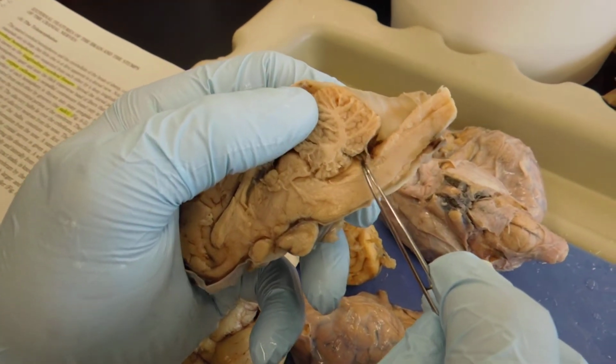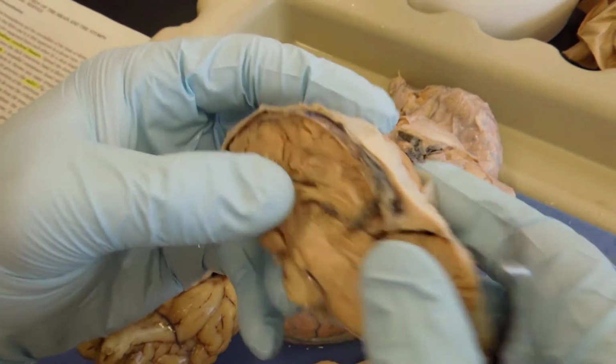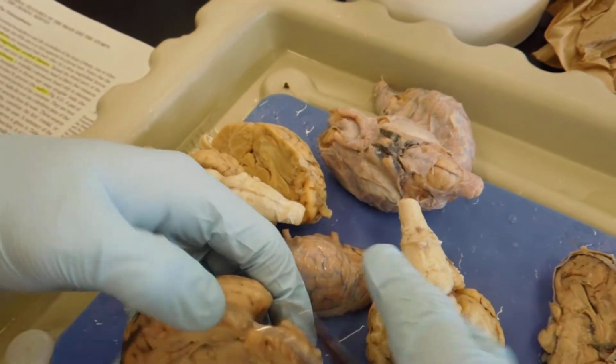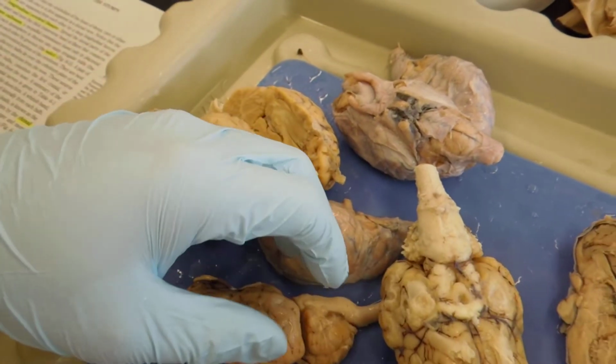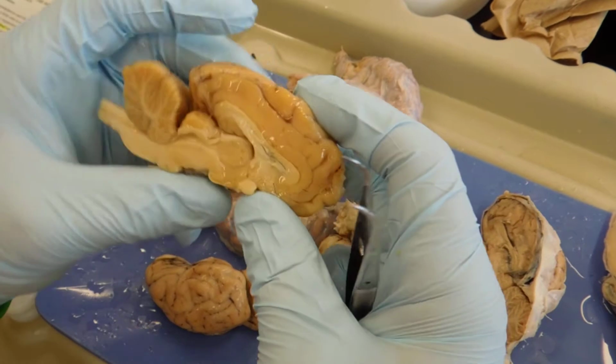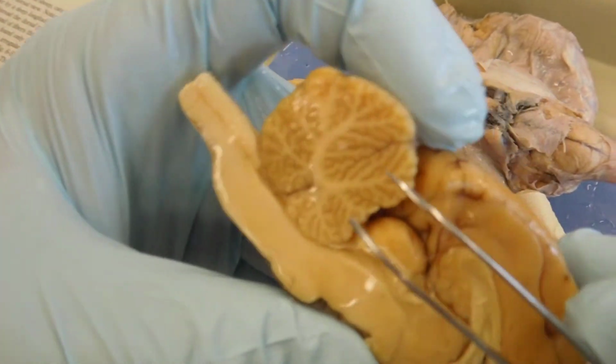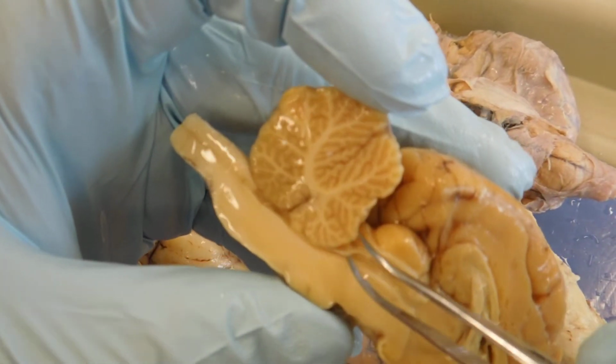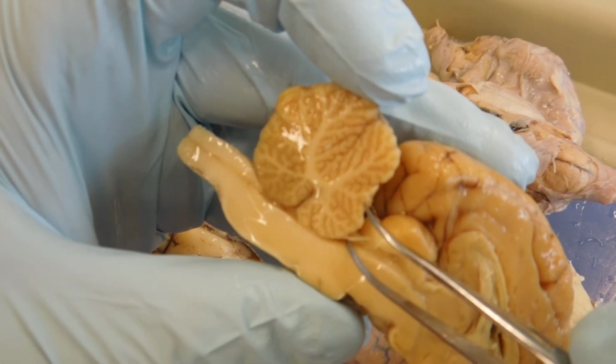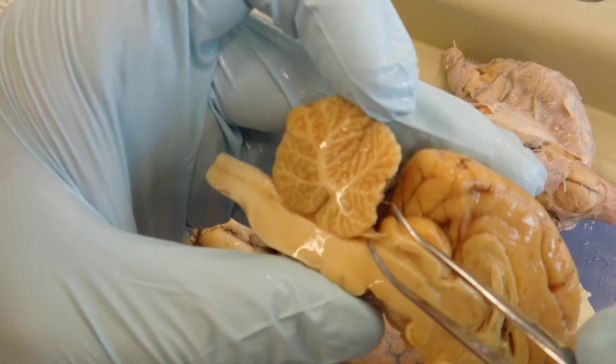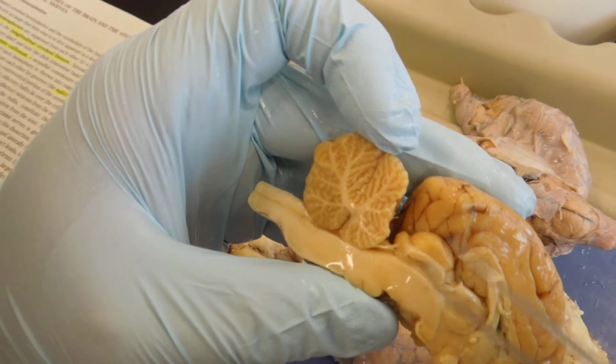Rostral medullary velum. This portion right here is the roof of the cerebral aqueduct. Okay, area acustica.